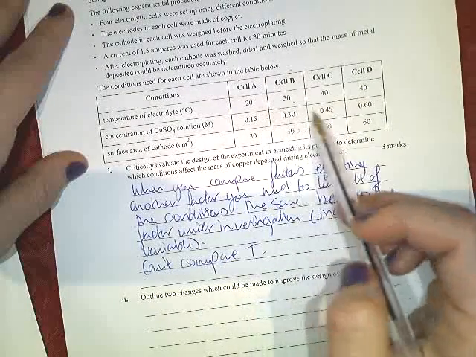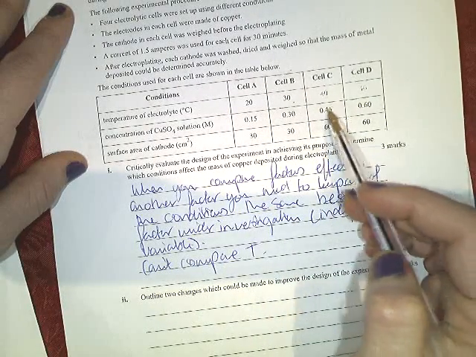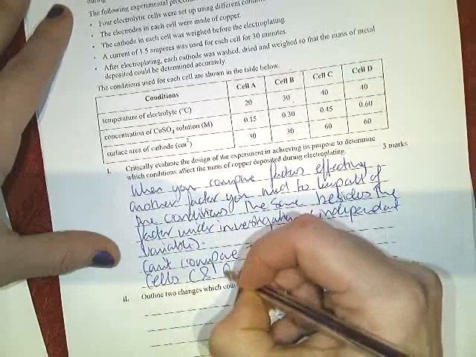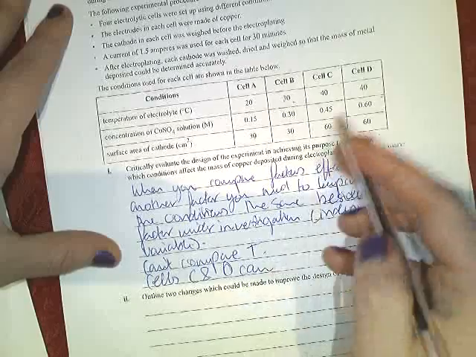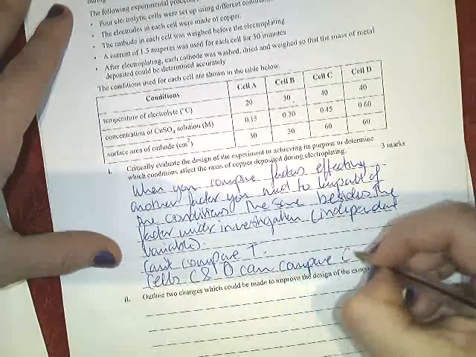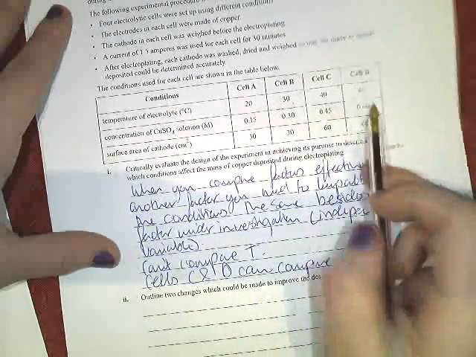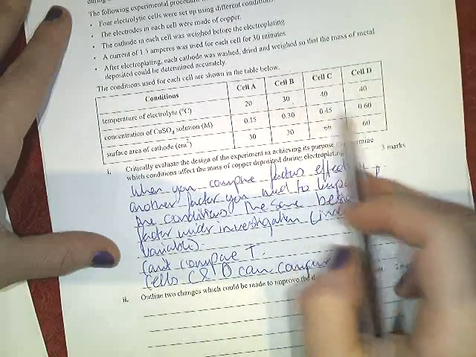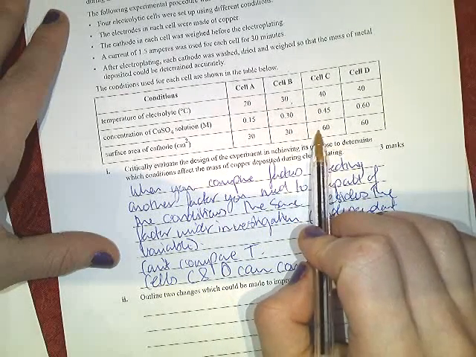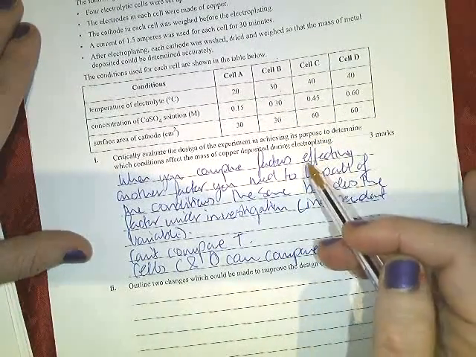Okay, can we compare concentration? Only in cells C and D. Cells C and D can compare concentration because C and D keep everything the same except for concentration. Can we compare surface area? No, because the conditions change. So really it's only C and D which are comparable, and they will tell us about concentration.